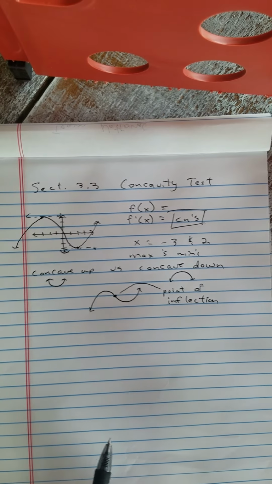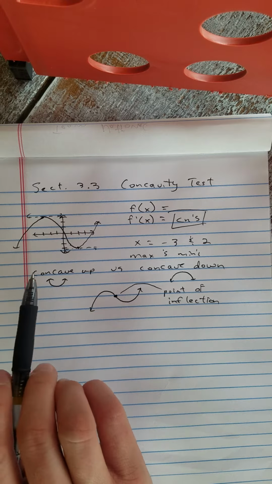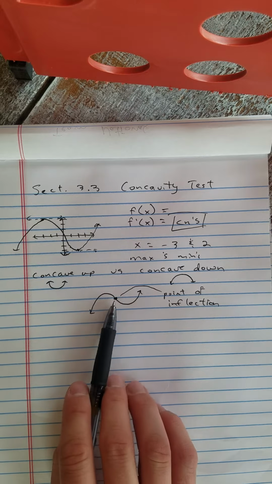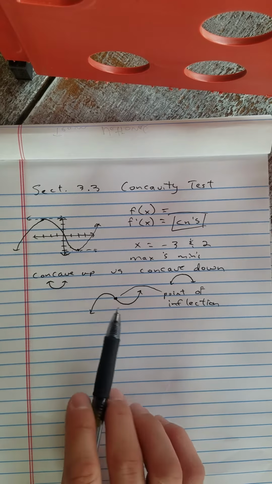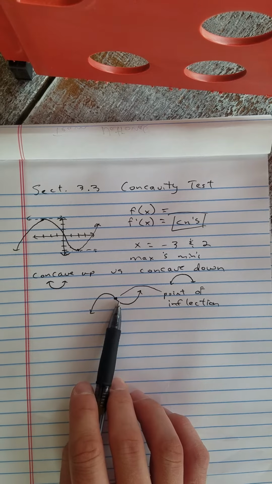What we're going to do today is have a conversation about not when a graph is going up and when a graph is going down, but when a graph is concave up and concave down. And the points that we're going to find are the points where that concavity changes. They are the points of inflection.